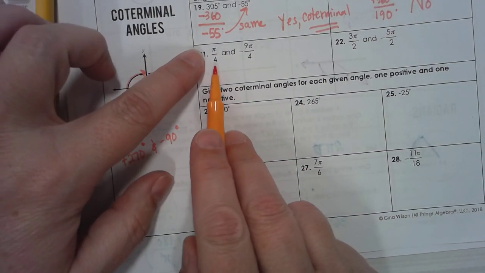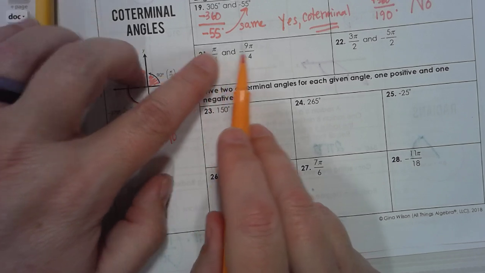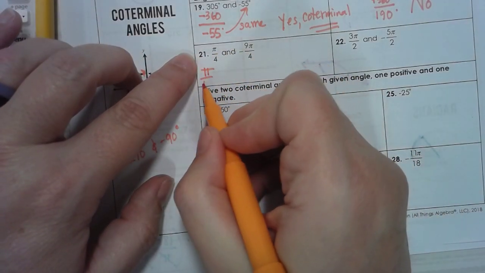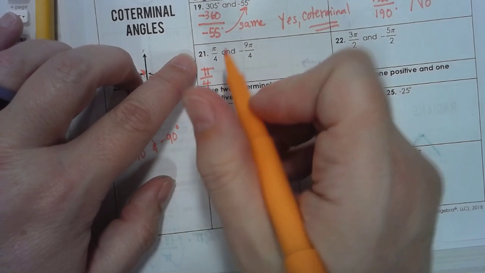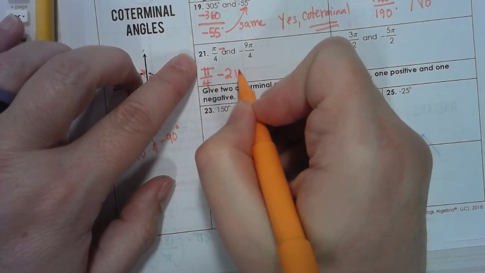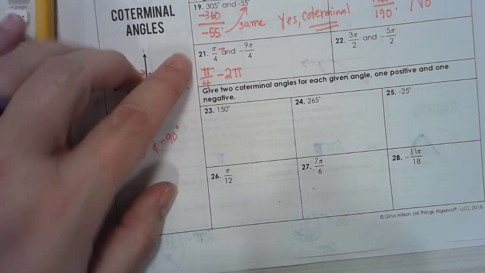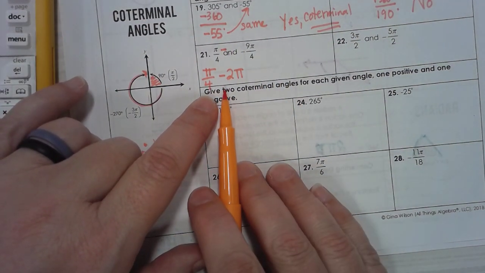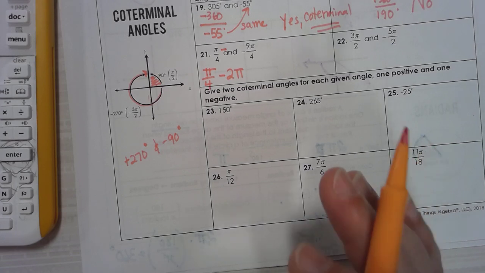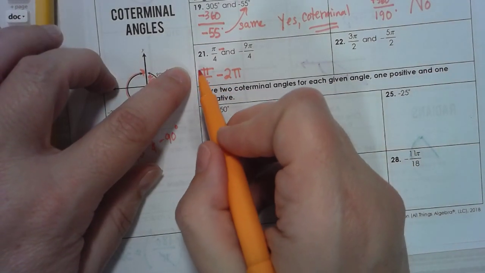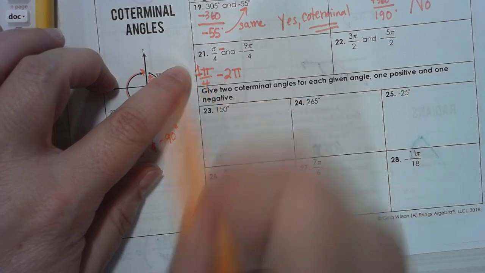So let's start with our positive one here, and we're going to go to this negative value. So if I start with pi over 4, we're going to subtract 2 pi. Pretend that extra bit is not there. If I want to do this on my calculator, I'm not going to type in the pi. I just really want to know what these numbers are around that. So in front of this pi is a 1.